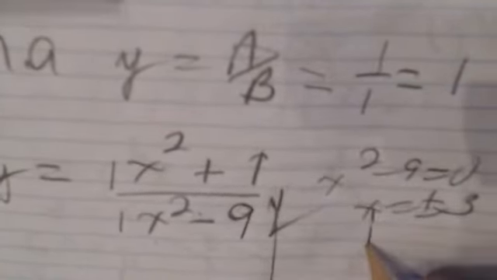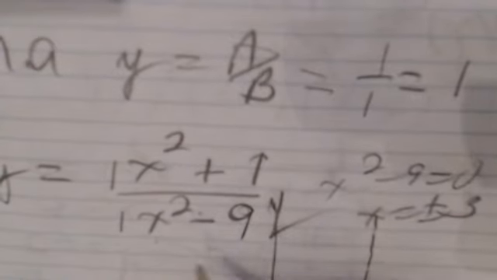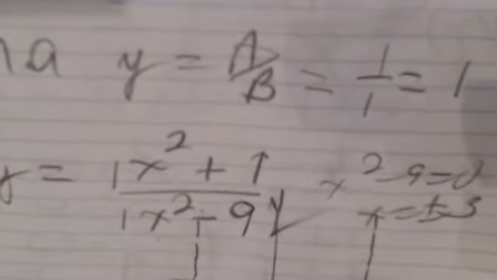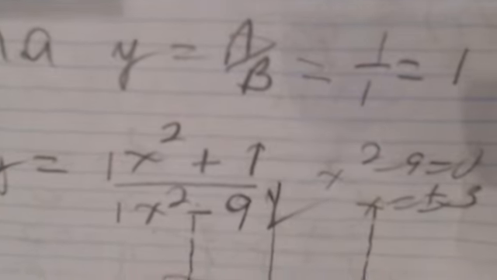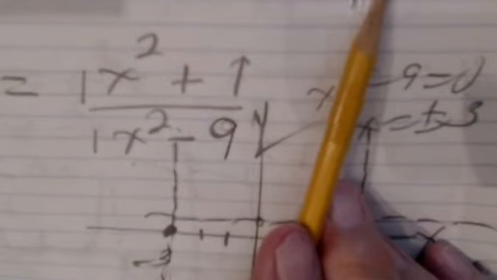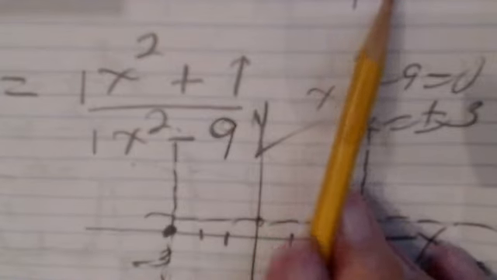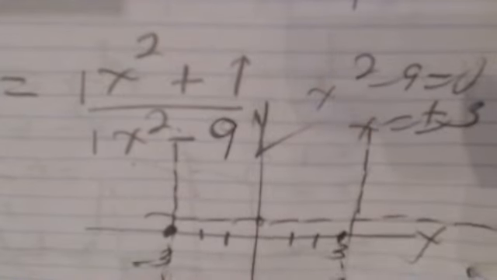Okay, so I'm going to draw me a vertical line at 3. I'm going to draw me a vertical line at minus 3. Okay, now keep in mind, y is equal to 1 was my horizontal asymptote. I have a vertical asymptote at 3, I have a vertical asymptote at minus 3. Now remember, way back there, I made this comment. The graph will never cross the vertical asymptote.